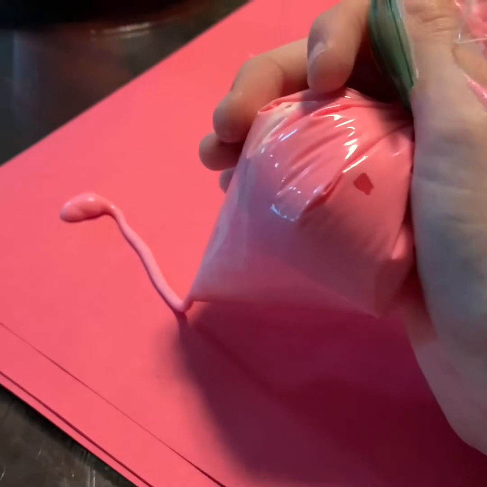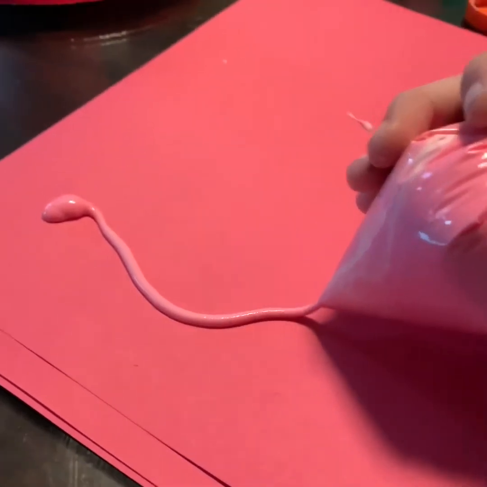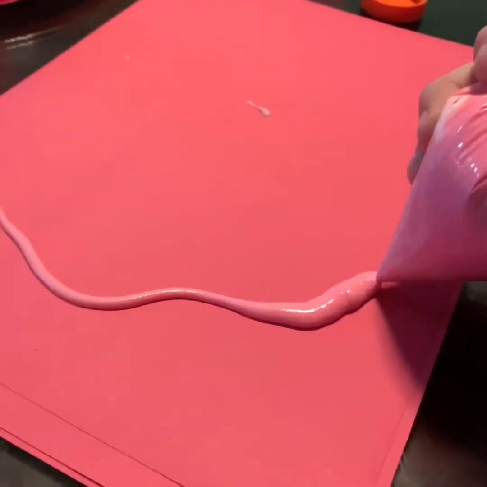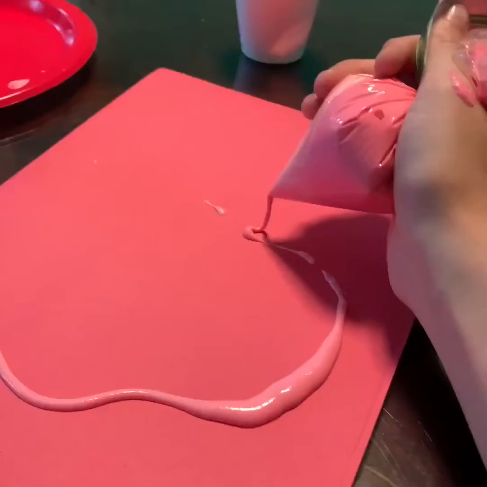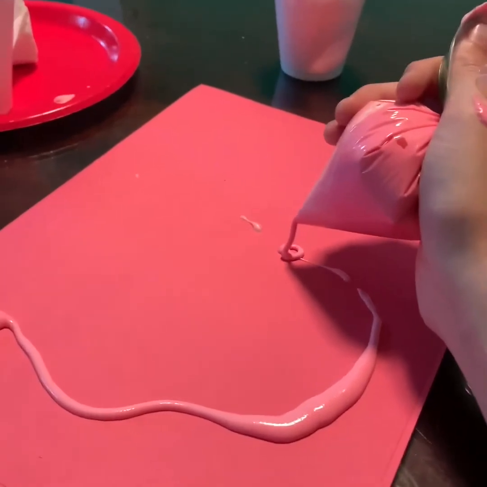And then to paint with it, you're just going to move it across your paper. It'll come out on its own. But if you want to make a thicker line, you squeeze the bag. And if you want to make a thinner line, you stop squeezing the bag. And I'm going to go ahead and make some lines on the paper, and then we can talk about texture again.